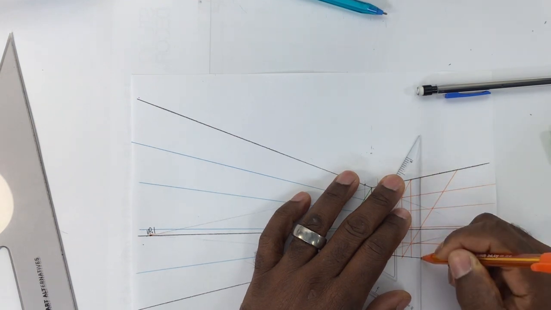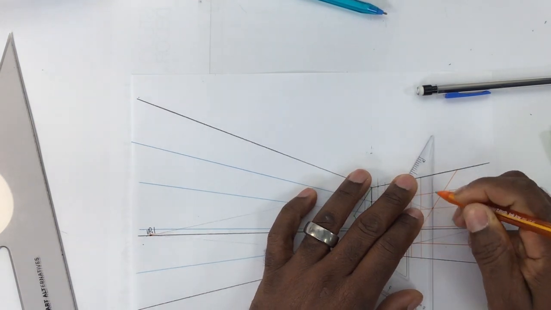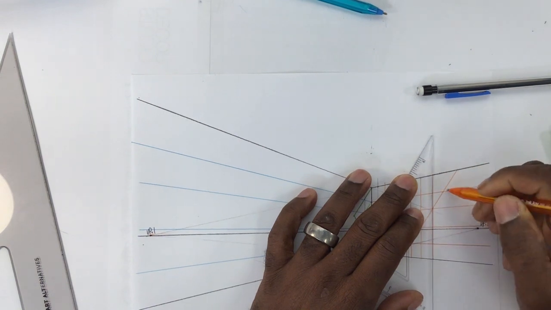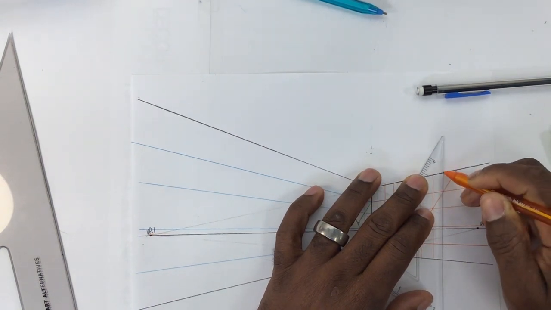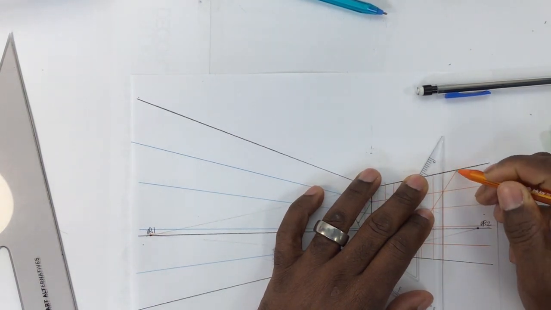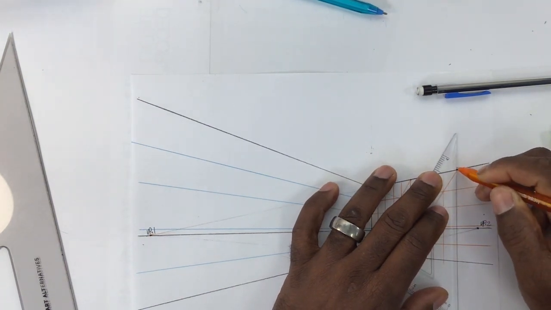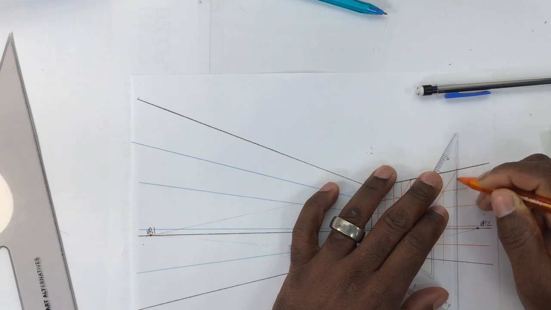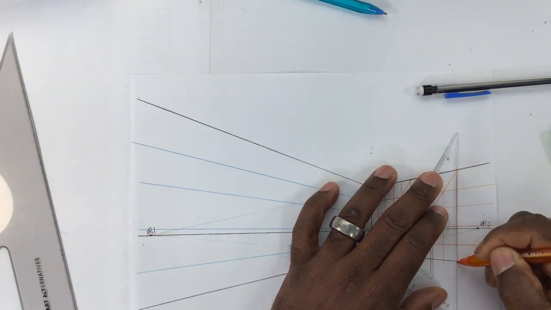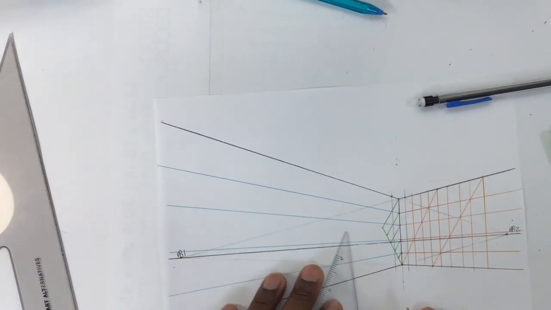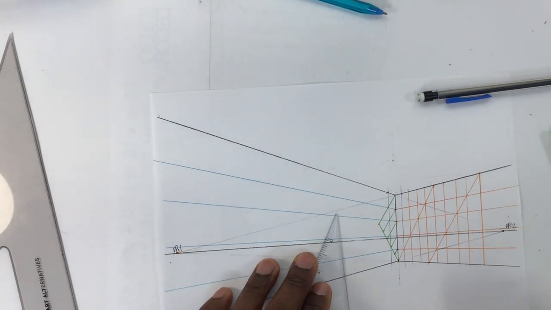And you just continue until you get to the end of that wall. Okay? And wall in quotes. It's a wall just there to help with the construction of your grid.